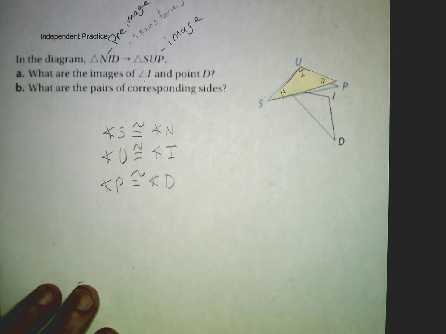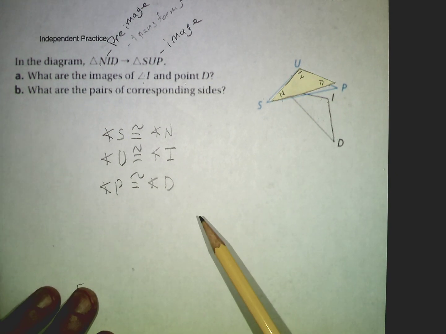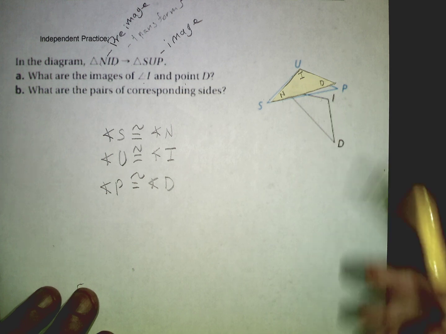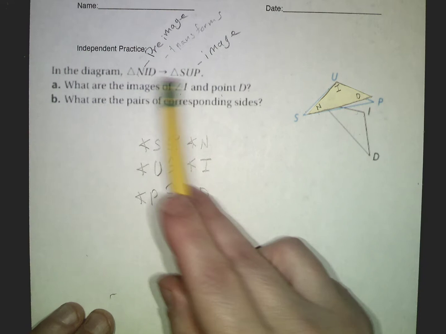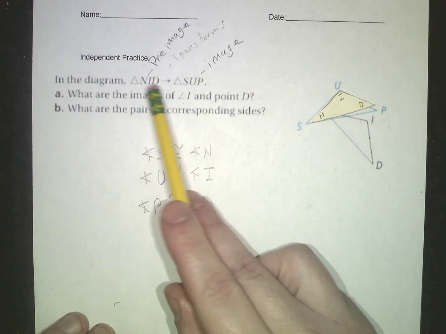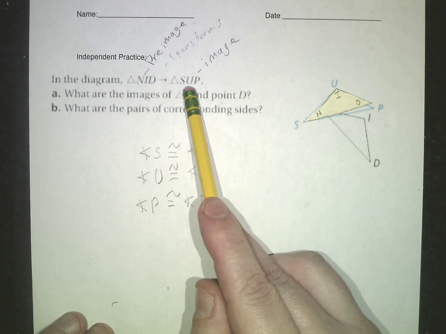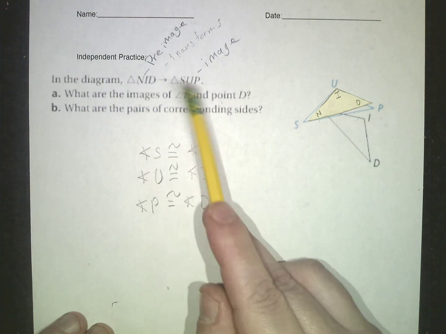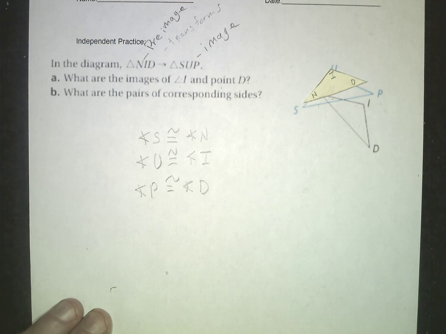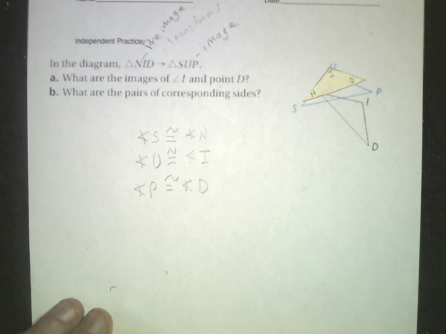Now, if I didn't even see this picture, with this lovely model I made for you guys, I would also notice that, look at this. N is the first one. S is the first one. I is the second one. U is the second one. D is the third one. P is the third one. If they write it like that, if they tell you that, even if they don't show you, that's enough information right there. You could have written this.